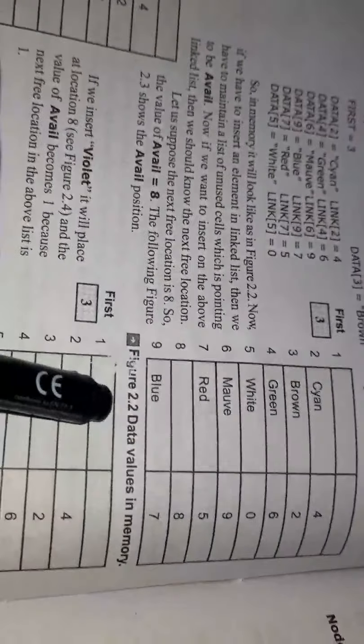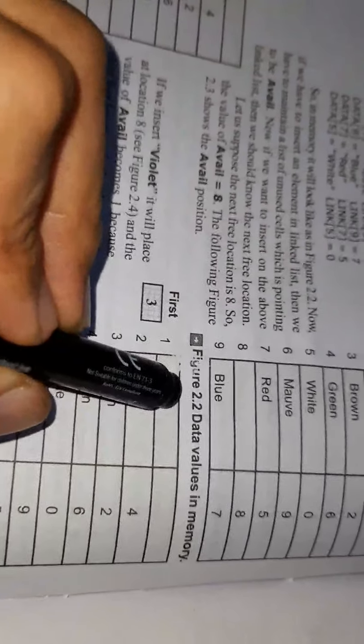Clear? But suppose after this you want to insert another color, because there's another empty array element. Then the address here will be 1. Suppose here you are inserting the color black.